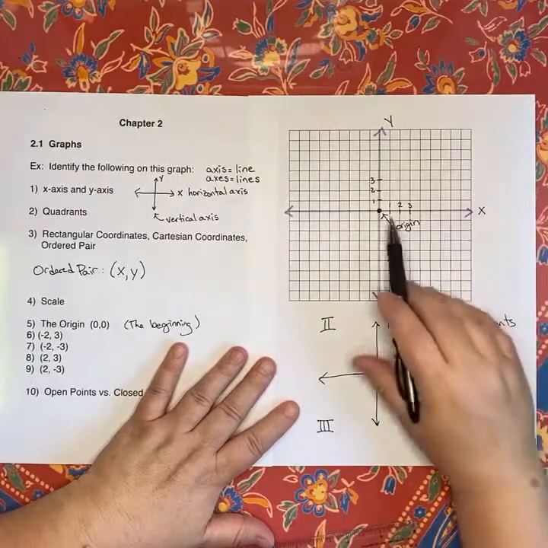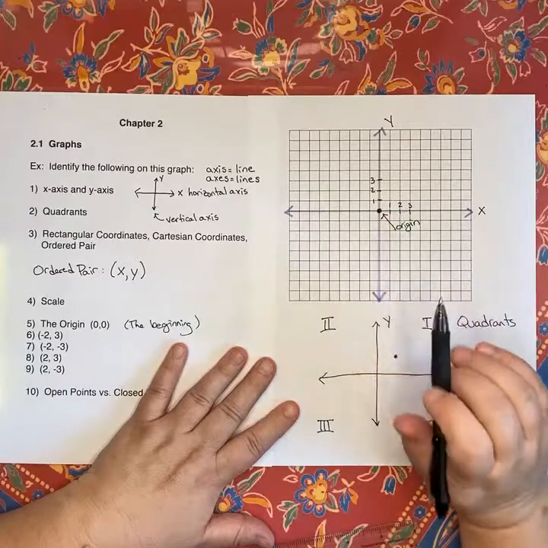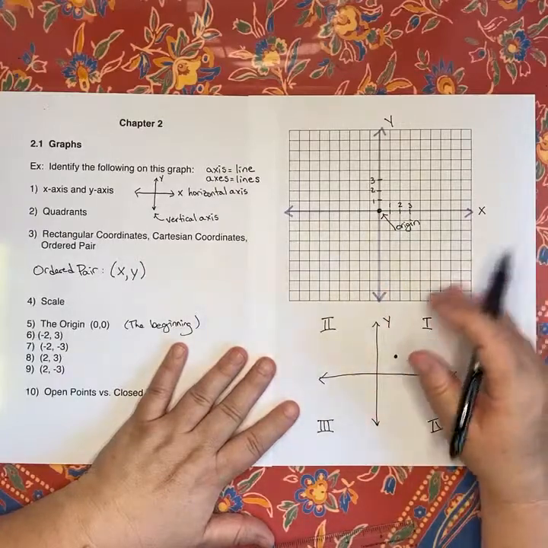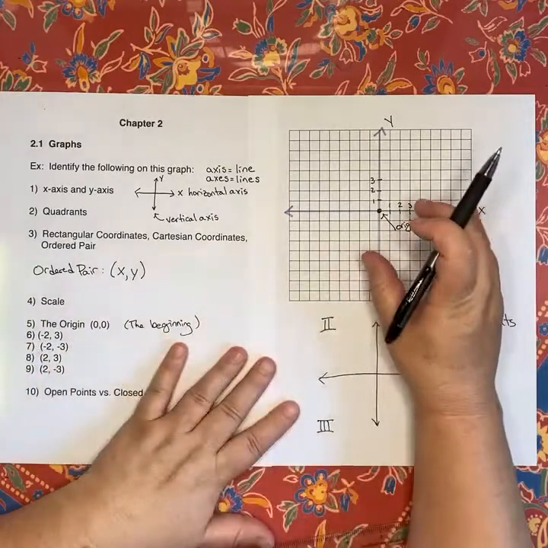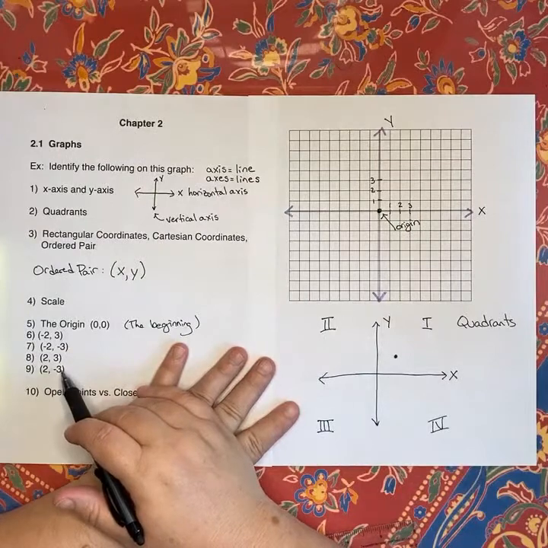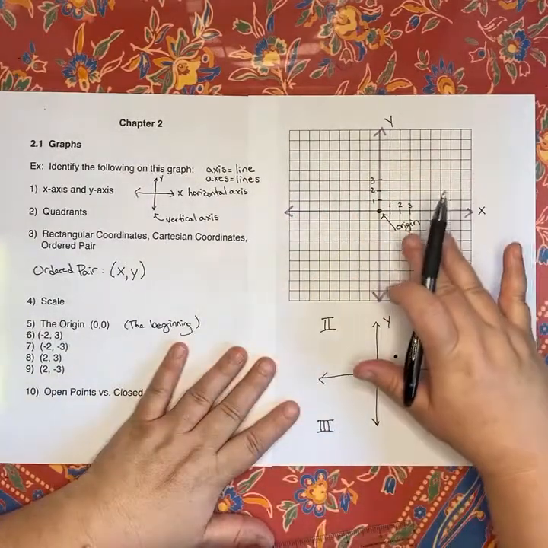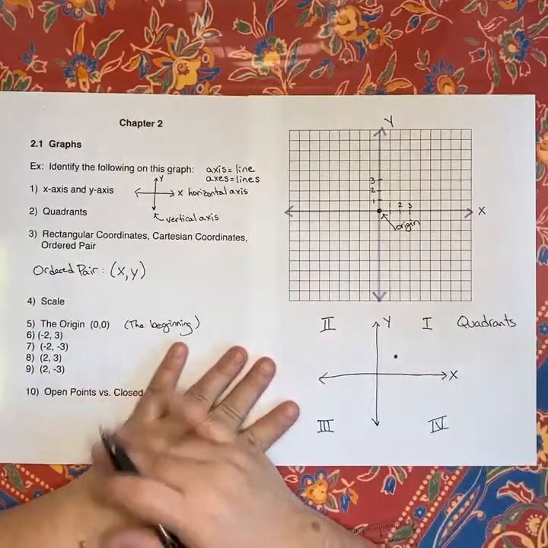I could also choose to count out 2 spaces and make that 1. The scale is up to you, and it's going to depend on what you need to do. These points are all relatively close to the origin, so I don't need a lot of space. If one of these were 17, I want to make sure I oriented this so I don't run right off the page. So it's something that we're going to play with as we go through.